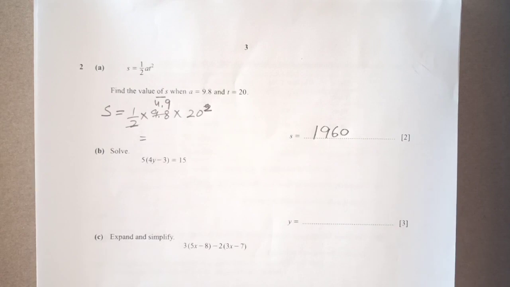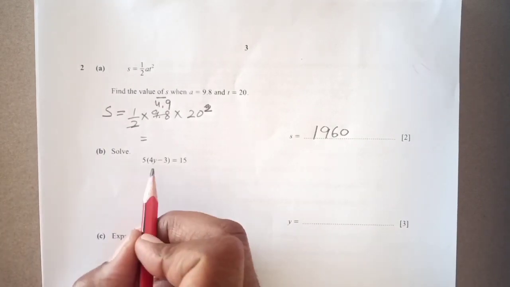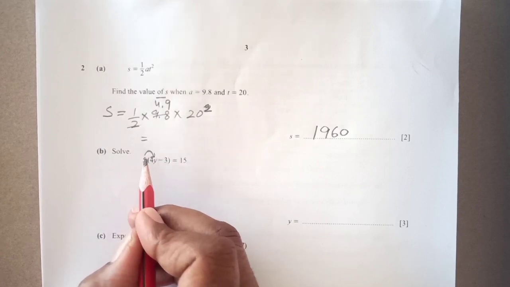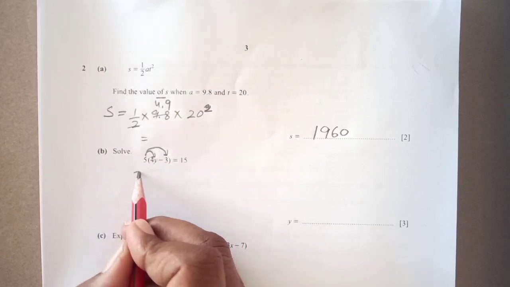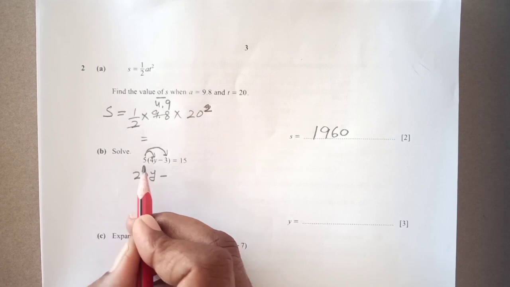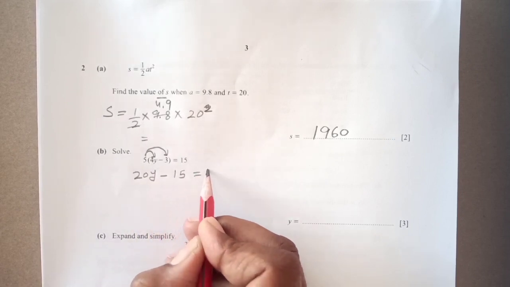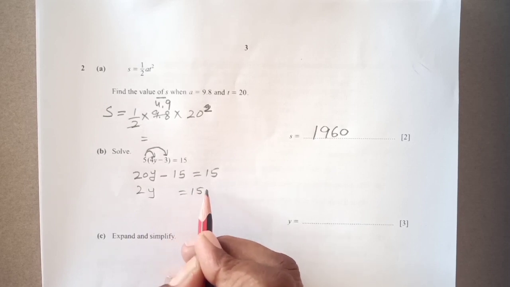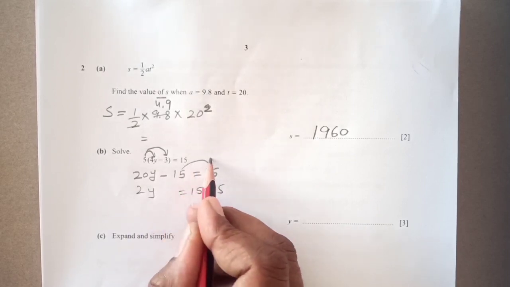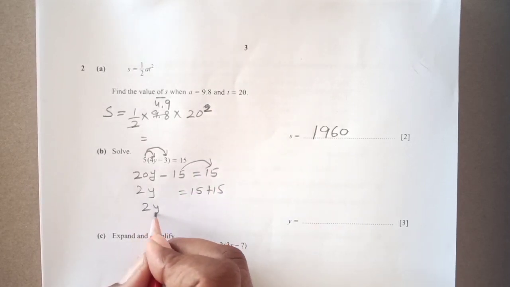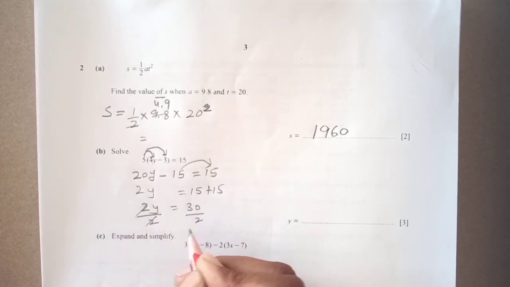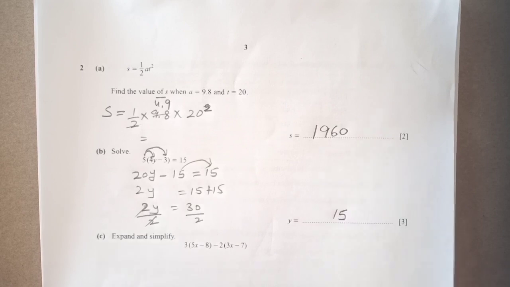Okay. Now part B, solve this. So we have to find out the value of y. So multiply here. 5 times 4 is 20y, minus 5 times 3 is 15, equals 15, right? So 20y equals 15 plus 15. This 15 we are going to shift to the other side. 20y is equal to 30, divide by 20. So 30 divided by 20 is 1.5.